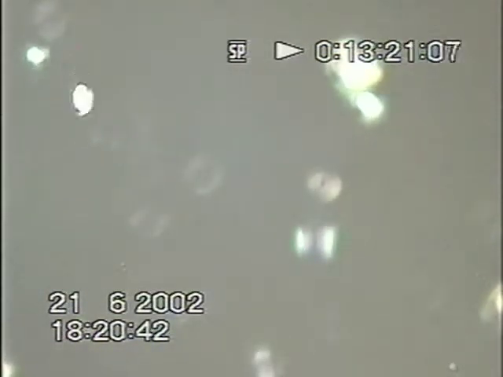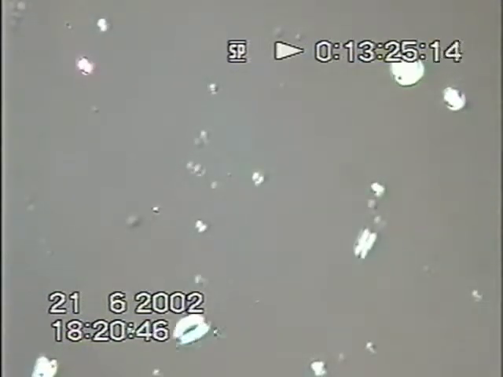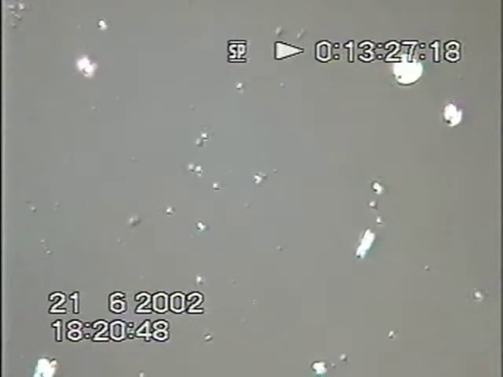Now here we have the 10 objective, and we've got a better, brighter, broader view. There's that crazy thing going on there. Now on the 10 objective we've got so much activity going on.